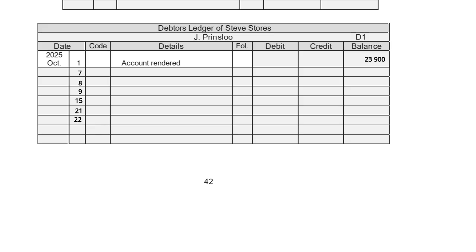Then if you quickly scan through all the transactions, wherever I see Prinsloo's name, I know it will influence his debtors ledger, and it's on the 1st, 7th, 8th, 9th, 15th, 21st, and 22nd. Let's read what it says on the 1st. It says, credit sales of merchandise according to credit sales invoice 54 to Prinsloo 17520. So my details will be my duplicate credit sales invoice 54.